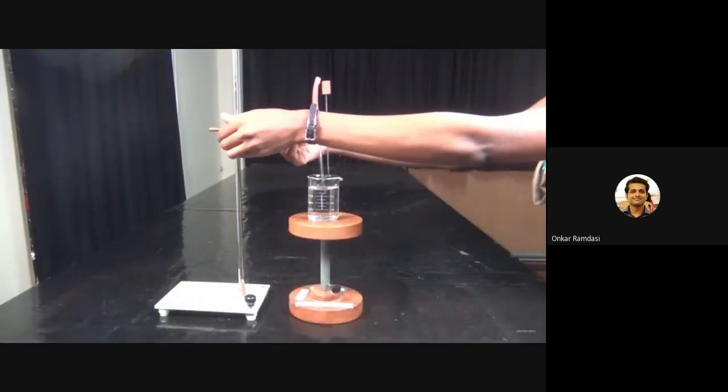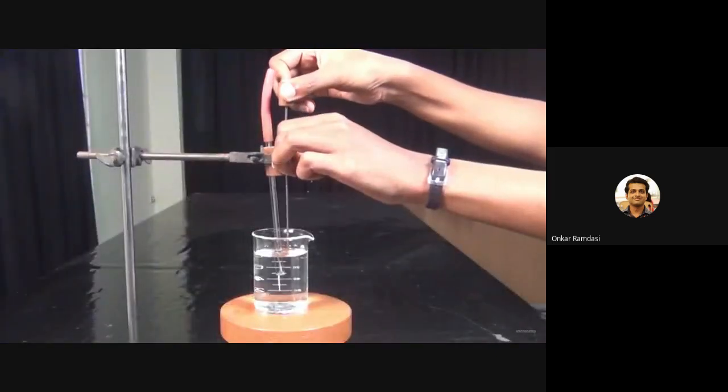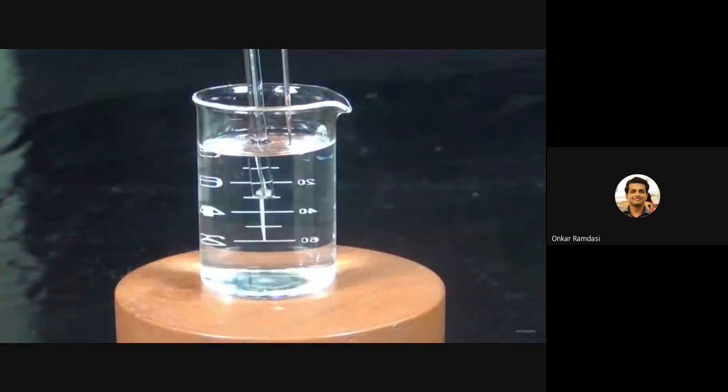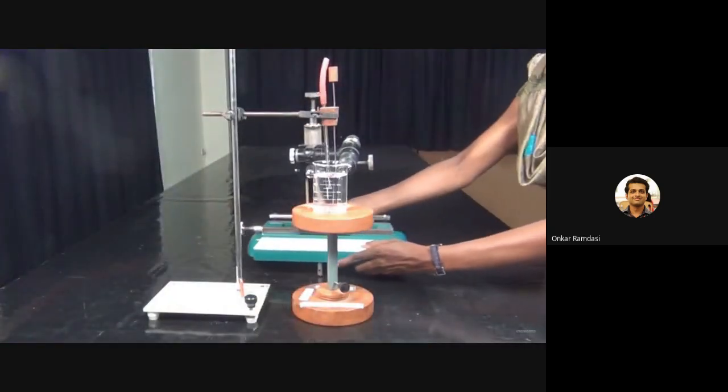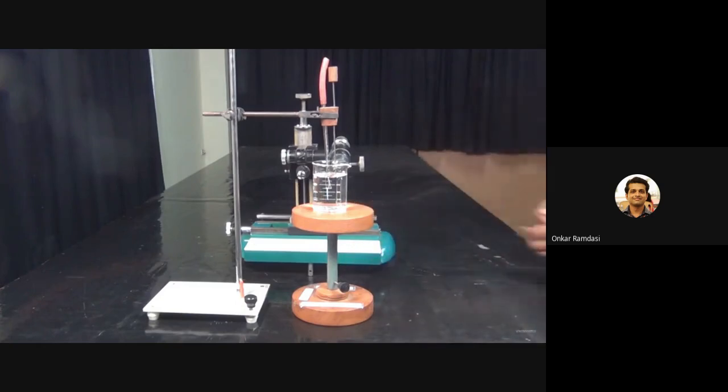Adjust the height and position of the stand so that the tube dips in water in the beaker. Adjust the position of the pointer so that its tip just touches the water surface. Place the traveling microscope in front of the arrangement.